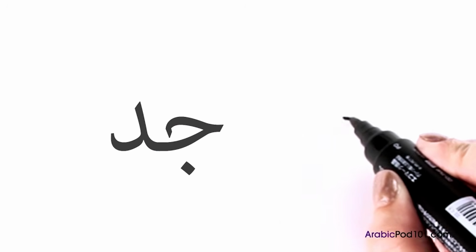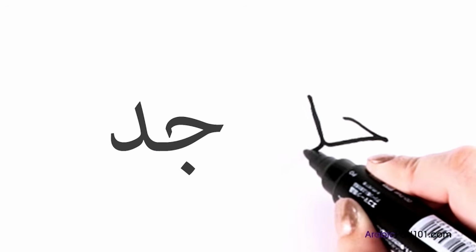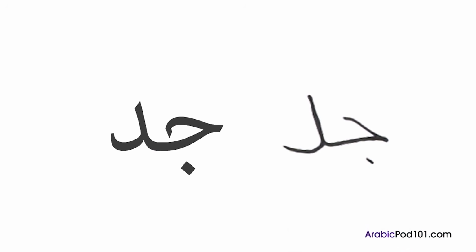Okay, now try writing it. Jad. Let's start with the jim. Then connect it to the dal. Great job! Let's try another word.